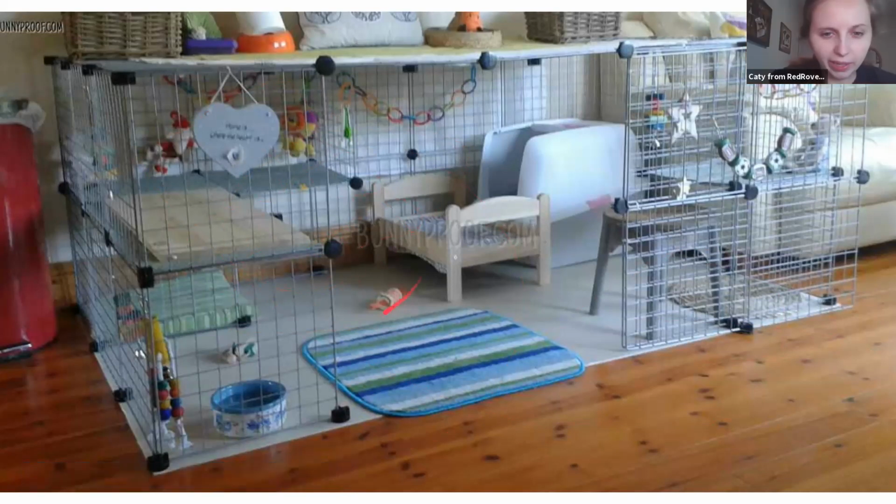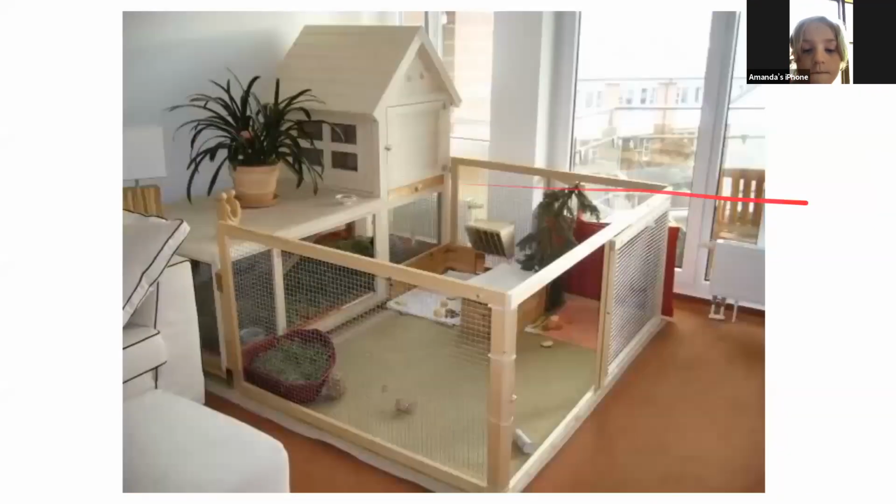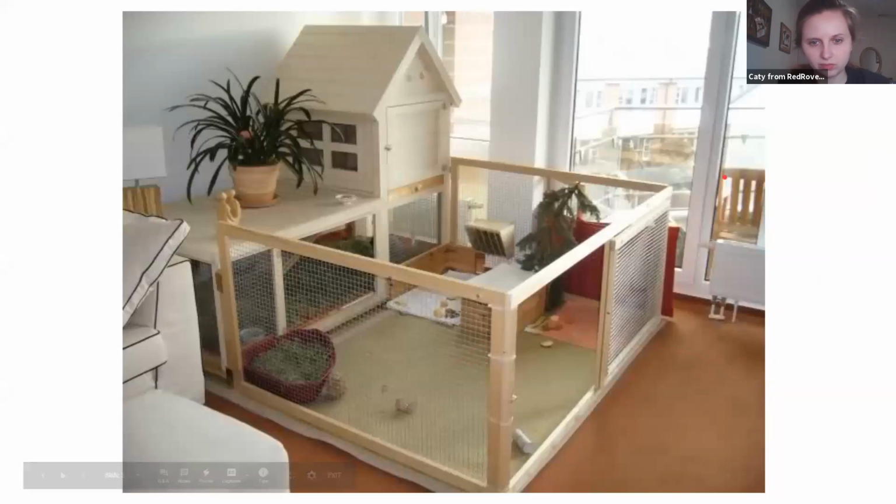Bunnies have big back legs and they like to do what with their legs? Jump. Jump, hop. So having extra levels gives them space to hop and exercise up onto the other levels. What do you notice about this enclosure? Wow. It's so pretty.